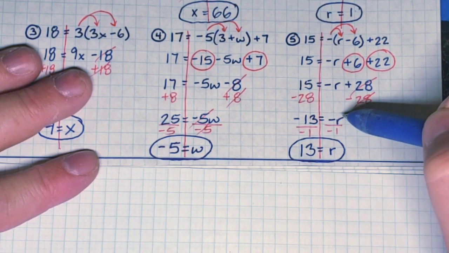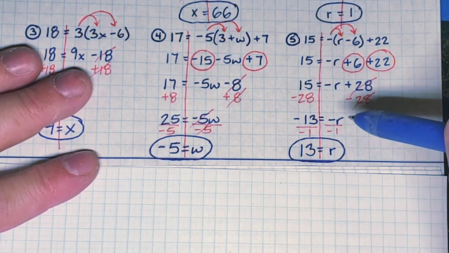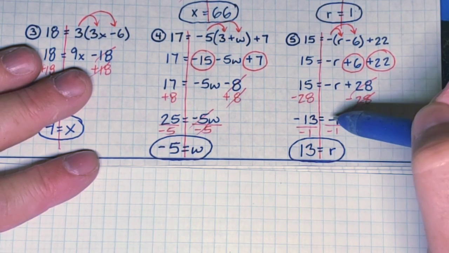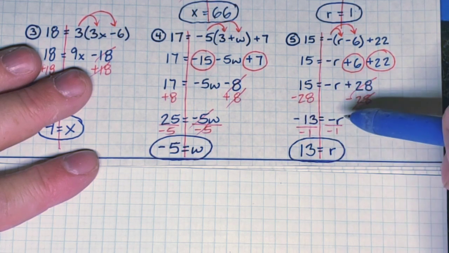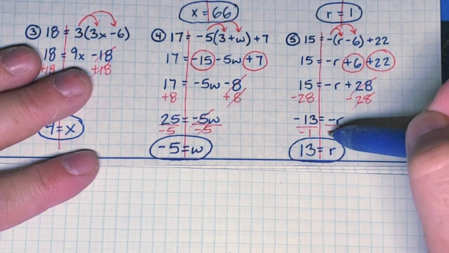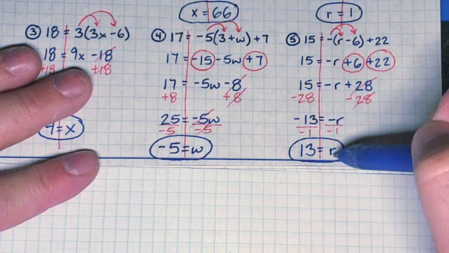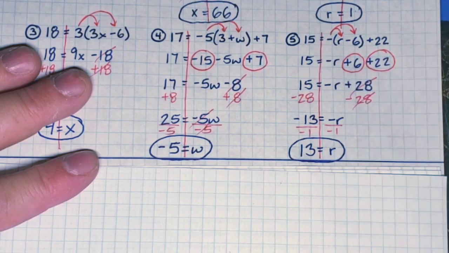And again, we talked about this. That's not by itself yet. It's still got a negative in front of it. So there are two ways to get rid of that negative. You can multiply both sides by -1 or divide both sides by -1. Either way, it gives you the same answer. All right, negative r divided by -1 would just be r. Negative 13 divided by -1 would just be 13.